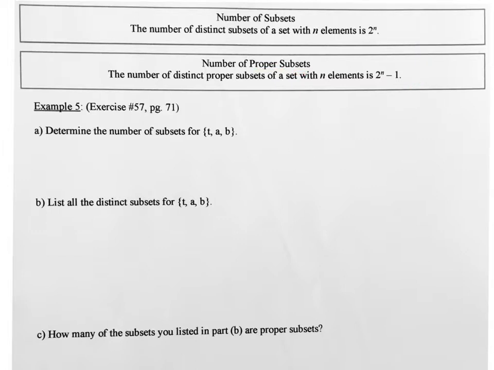The number of distinct subsets of a set with n elements is 2 to the n power. So notice that n is an exponent. And if you wanted to figure out how many proper subsets you could create, it's the same formula. You see that 2 to the n power again, and then you just subtract 1. I promise it's not as bad as it looks.